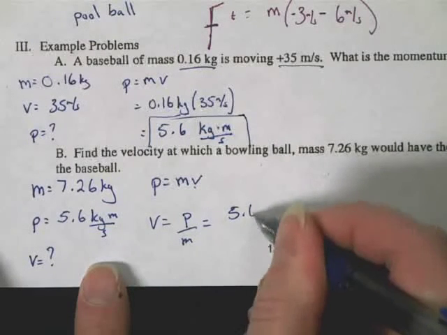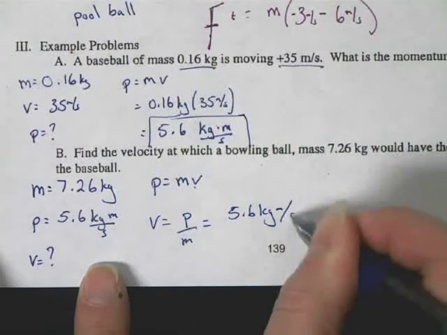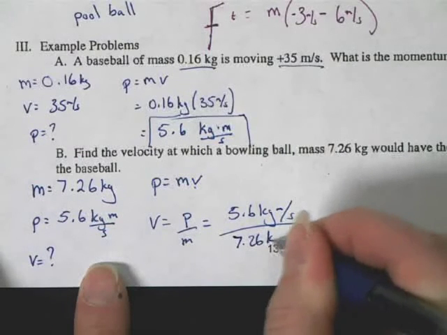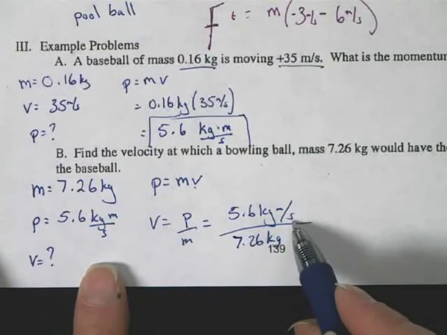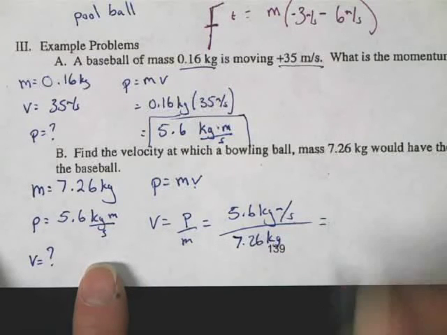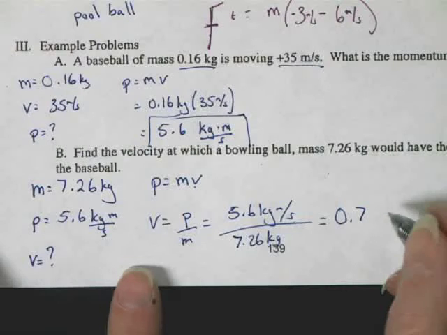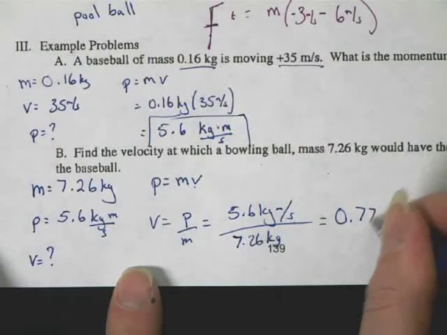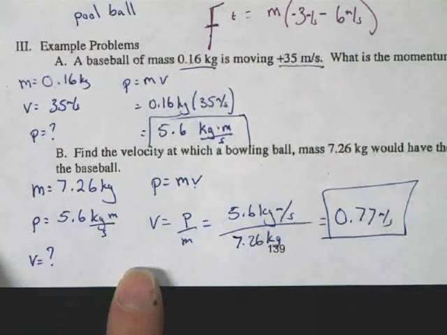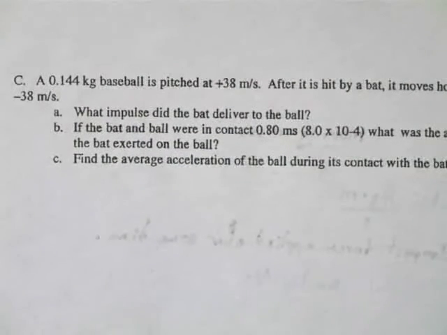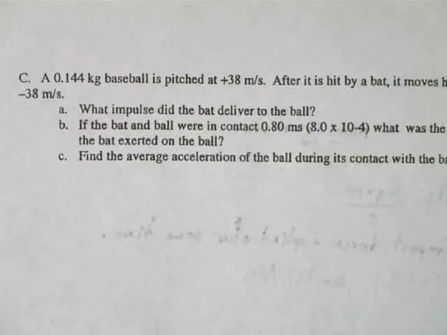Okay, equation, momentum equals mass times velocity. Solve for your unknown velocity. Velocity equals momentum divided by mass. Substitute those values in, and we have 5.6 kilogram meters per second divided by the mass, 7.26 kilograms. Kilograms are canceling out. We're going to get meters per second, which is velocity. It's going to be nice and small. 0.7 something. What do we get? 77? Okay, so 0.77 meters per second.